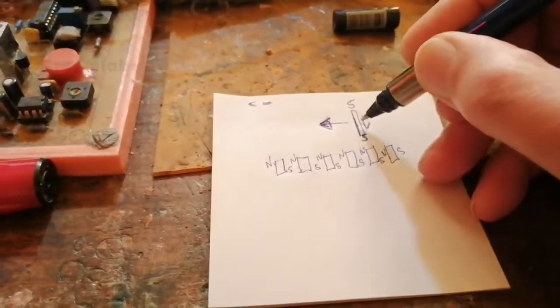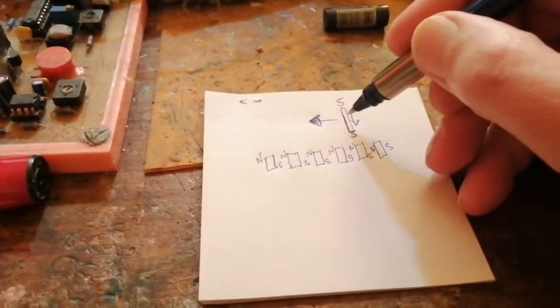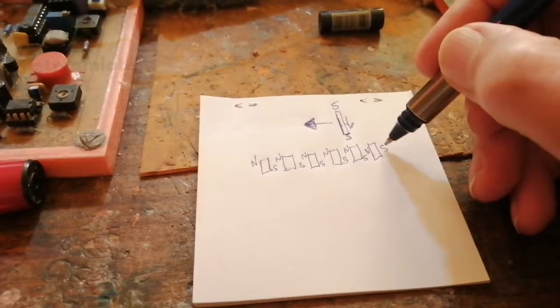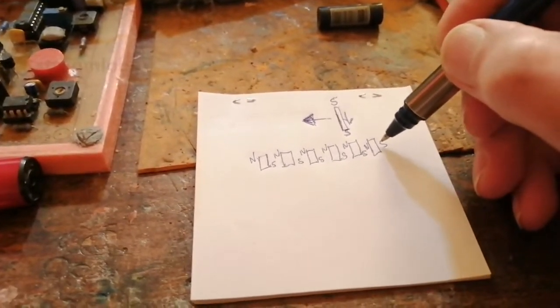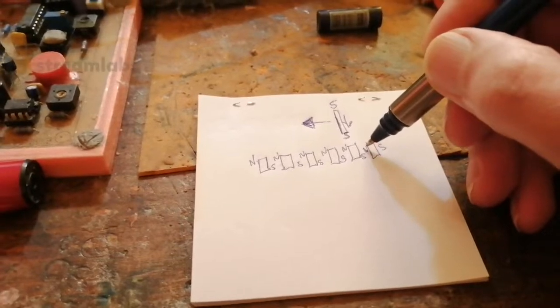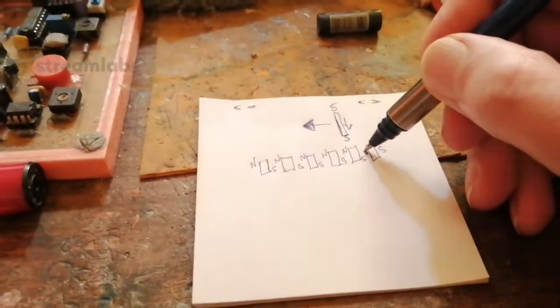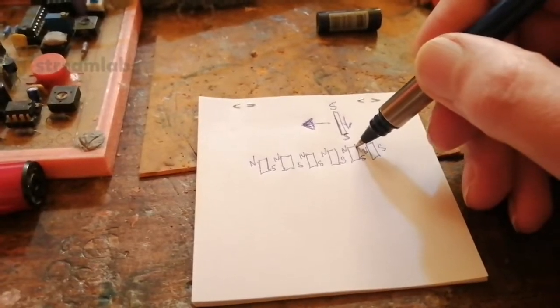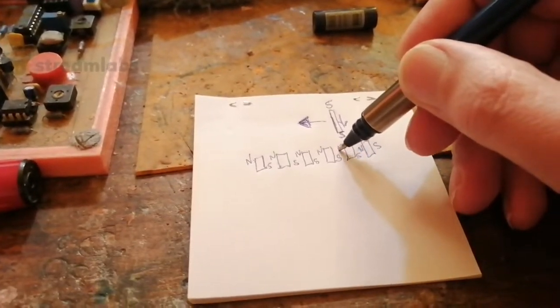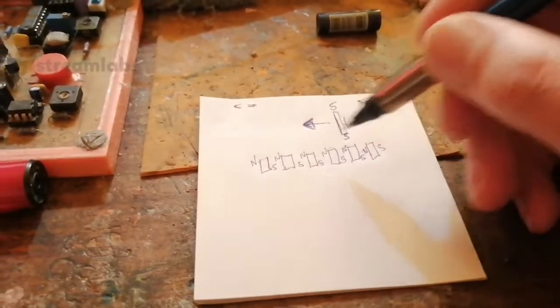So this rod doesn't want to be adjacent to south because it's been propelled in towards the north. It gets to the north field and then it realizes that there's another south field there, and it gets propelled to the next north field, and so on and so on.